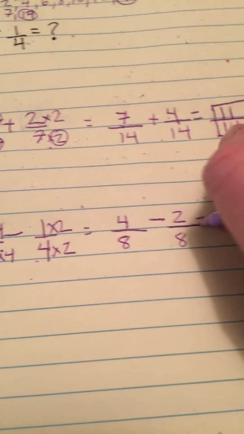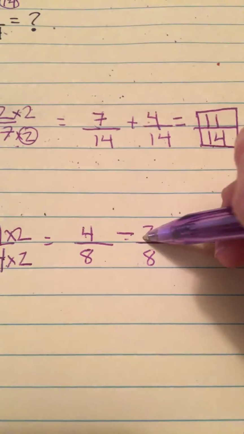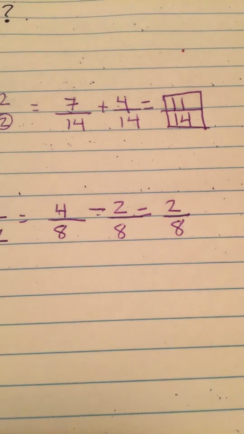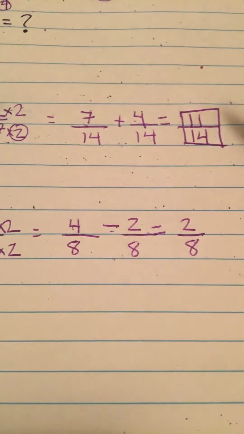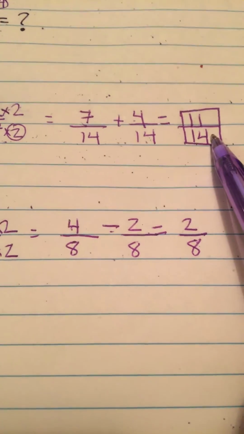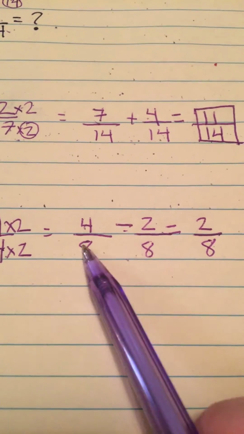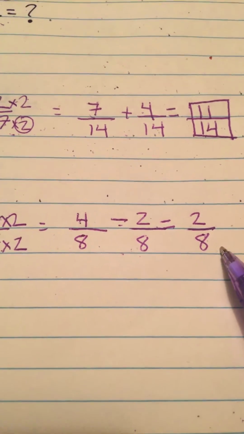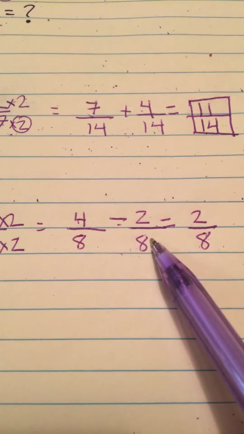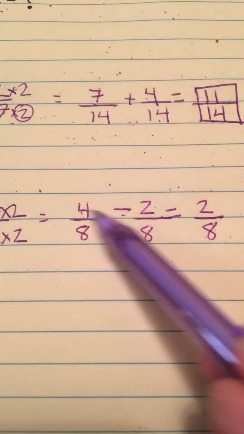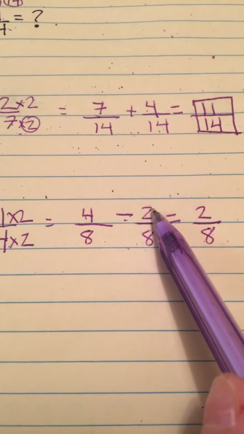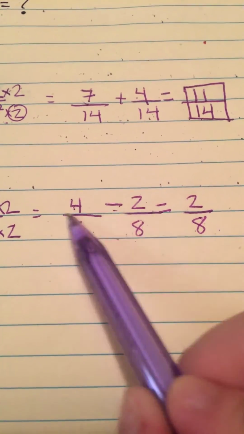So then I end up getting 4 minus 2, 2 over 8. Notice that when we're adding and subtracting, we don't add the denominators. I keep it. And when I subtract, I don't subtract it. Don't do 8 minus 8 is 0. You just keep the denominator. When we have a common denominator, all we have to do is worry about the top. If I'm adding, I just add the top and leave the bottom the same. If I'm subtracting, I leave the bottom the same and just subtract the top. So I have 2 over 8.